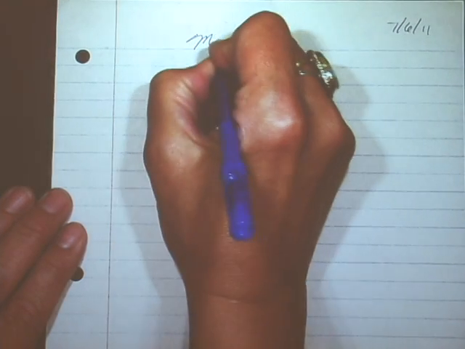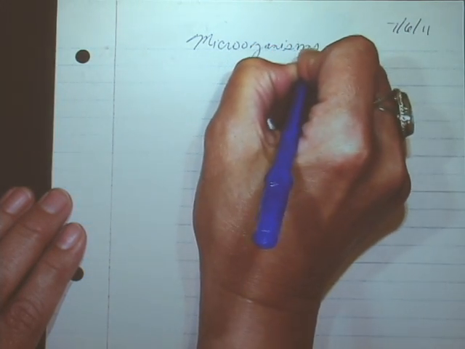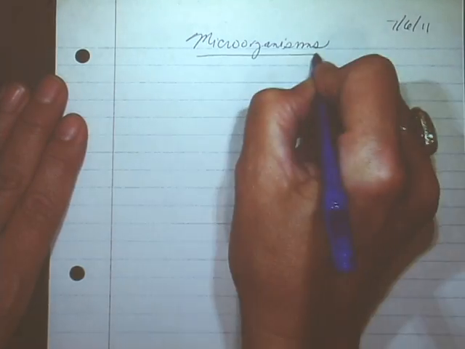So the title I heard was microorganisms. Now sometimes you can do what with your title to make it stand out? Underline. You might underline it. Good. Box it. Cap it. Good. Anything else? Put a star next to it. A star. Bold it. You could put it in quotes too. Any of those things. Those are great.